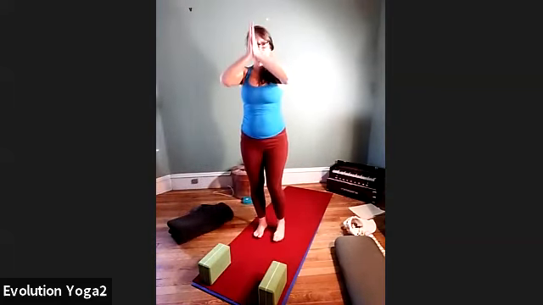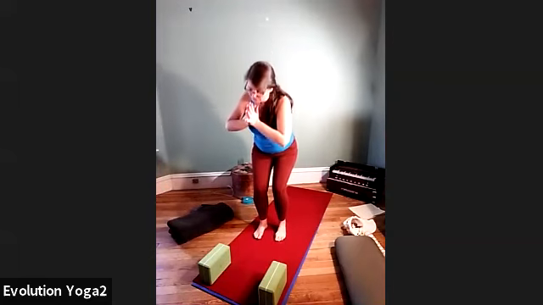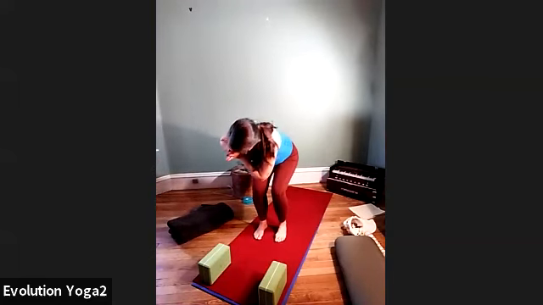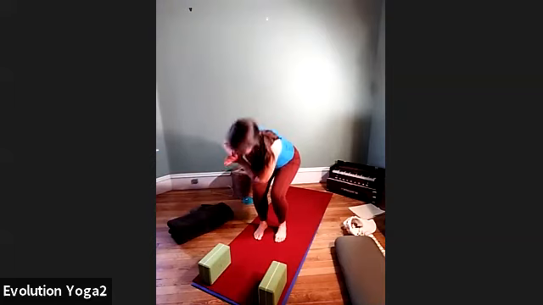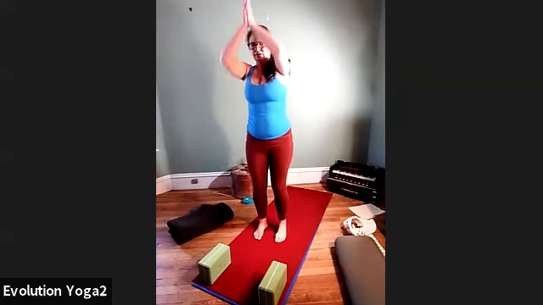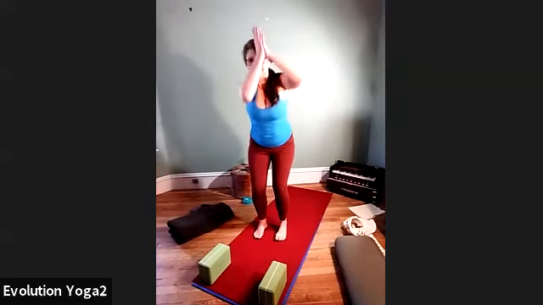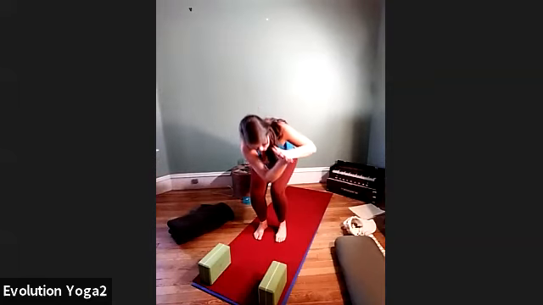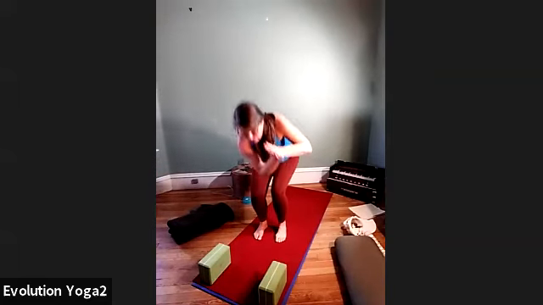And this time I'm going to come forward so you can see me. Bring your hands down towards your heart. And you'll start to twist gently over to the left side. And then back up. And then over to the right side. Bringing the elbow towards the outside of the opposite knee.